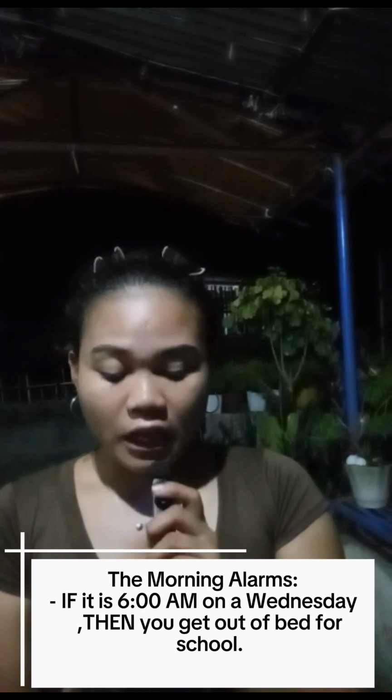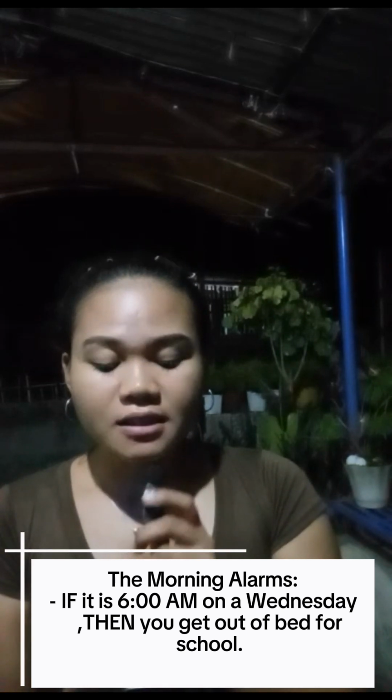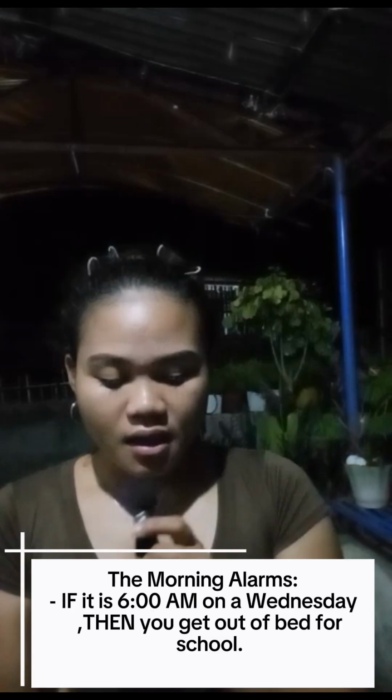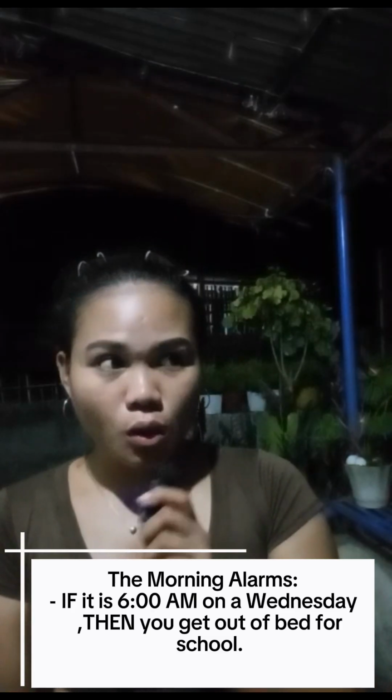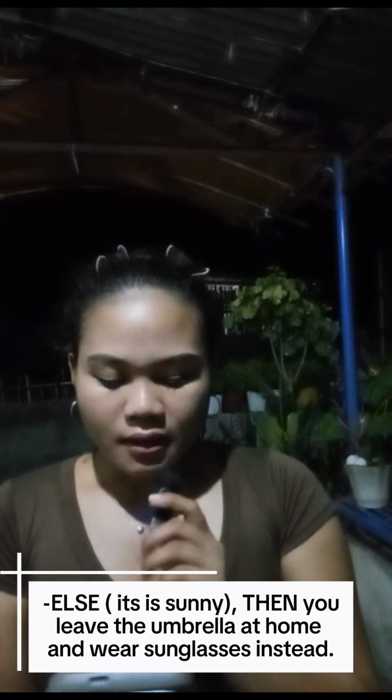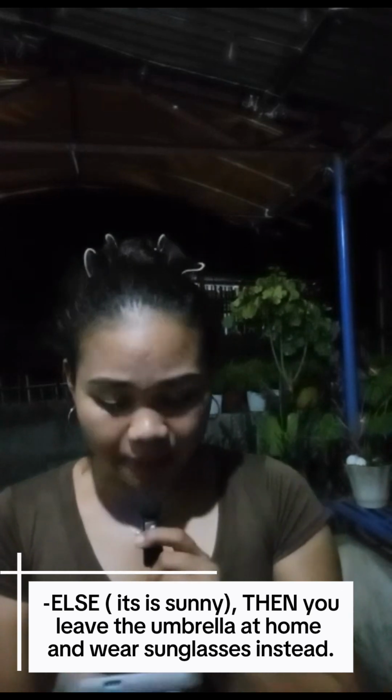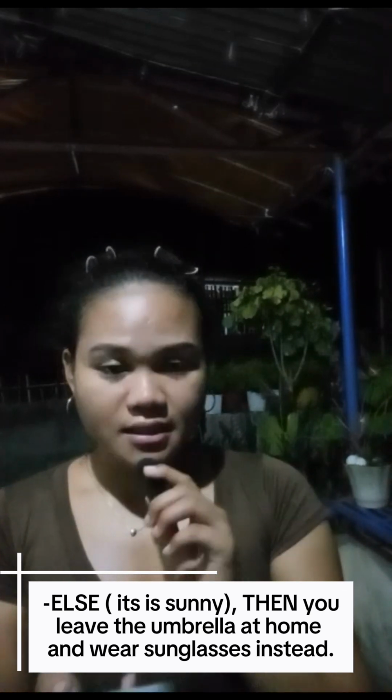The morning alarm: if it is 6 a.m. and Wednesday, then you get out of bed for school. Else, if it is the weekend, then you turn over and sleep in. The rainy day: if it's rainy outside, then you grab your umbrella before leaving. Else, if it's sunny, then you leave the umbrella at home and wear sunglasses instead. And that's all.